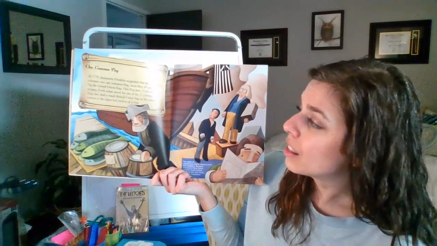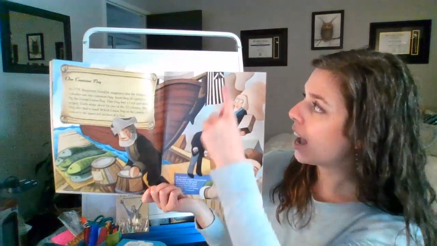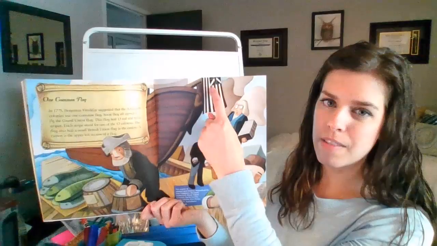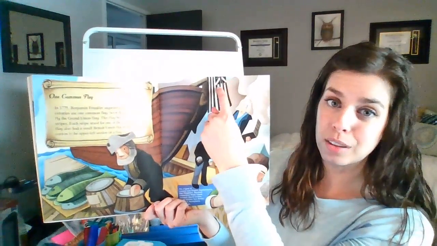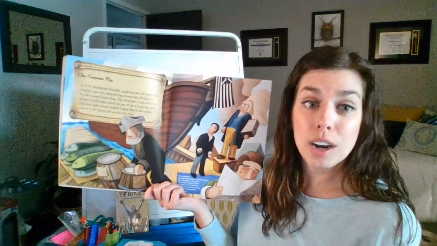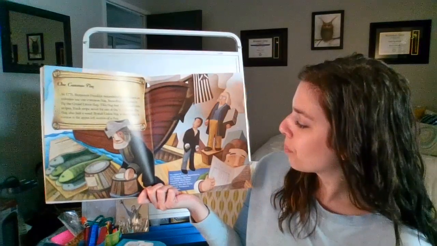A canton is the upper left section of a flag. So it's that part of the flag where the design's a little different. So you would see stars on our flag today in that area.